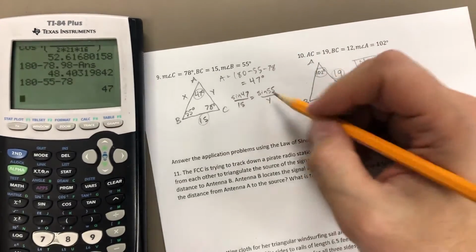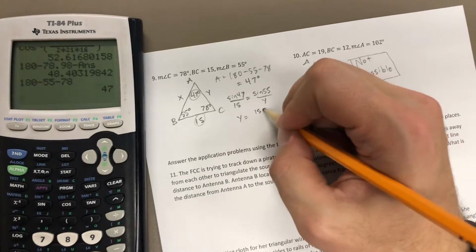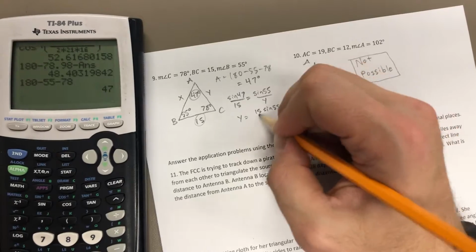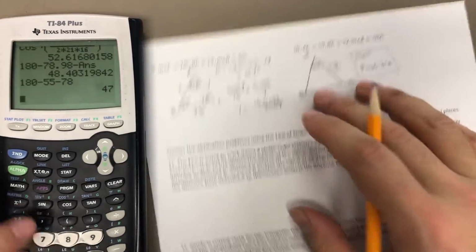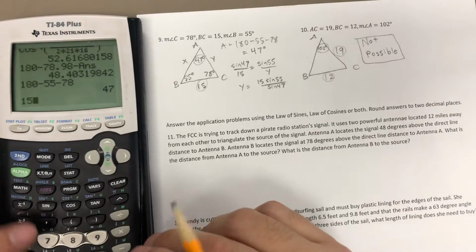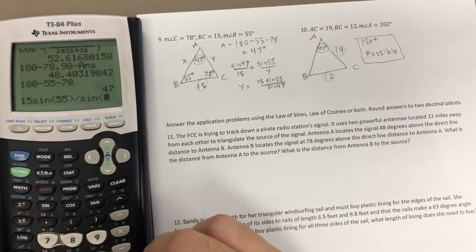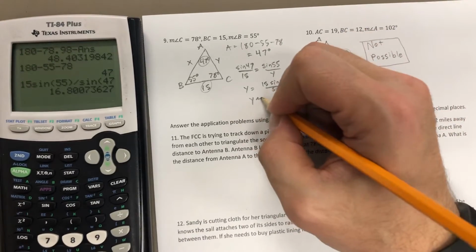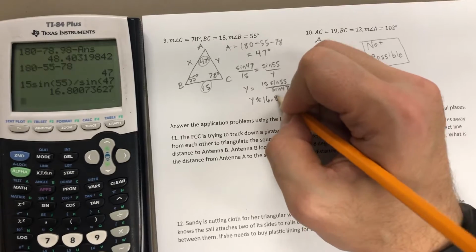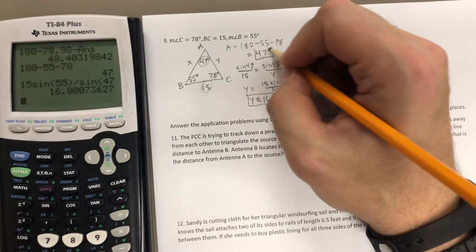Then you cross multiply and solve, and you get y is equal to 15 times the sine of 55 over the sine of 47. Type it into your calculator and you get that y is about 16.80. So there's one of your sides to go along with that missing angle.